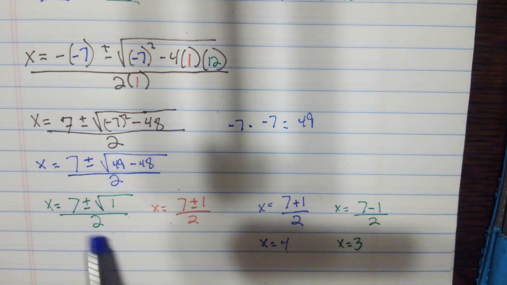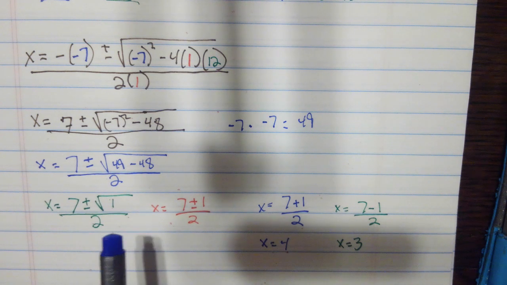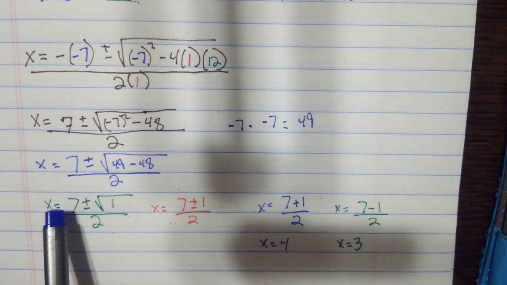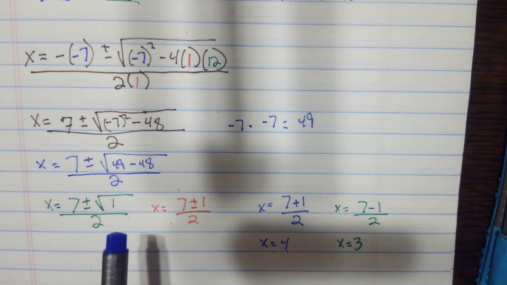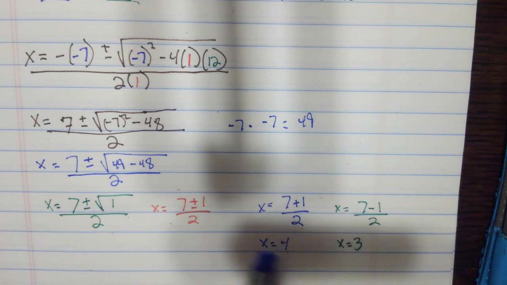Okay. If this is not an actual number, say this is like, I don't know, 21, there is no square root for 21. So if you get 7 plus or minus a radical that doesn't have an actual square root, you stop at this point. But then I ended up with this. I split it, and I got 2 answers, and I'm done. Again, it's a lot of steps for one problem. All right. Let's go on to example 2 now.